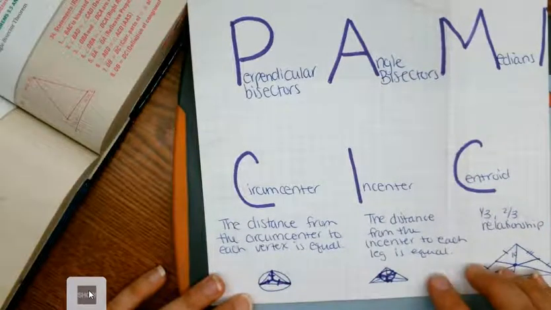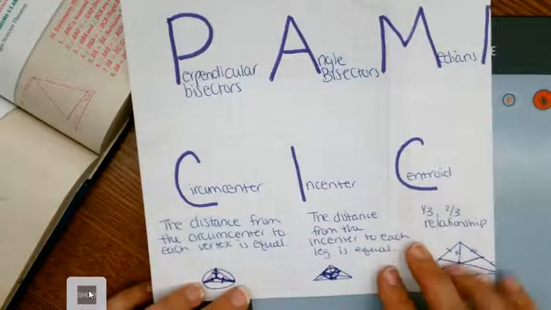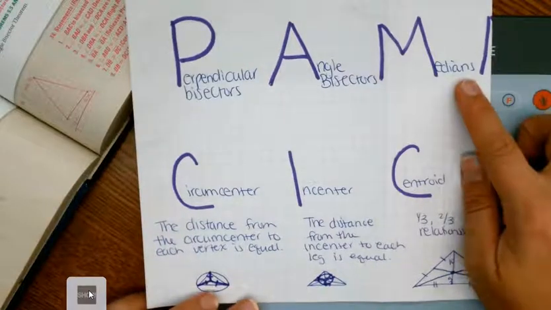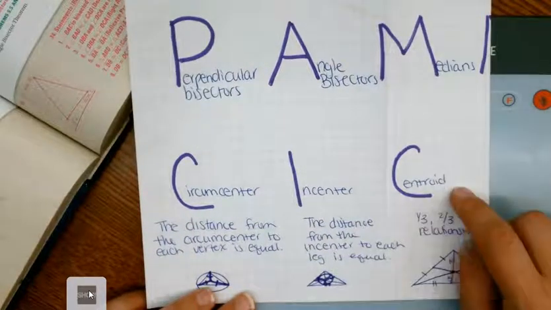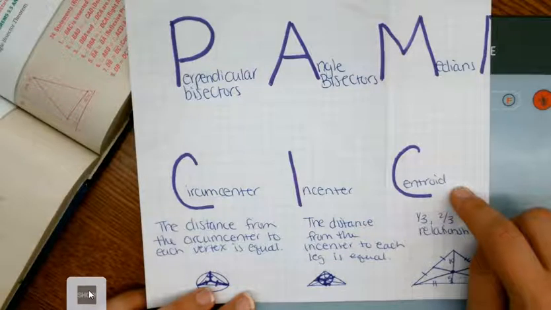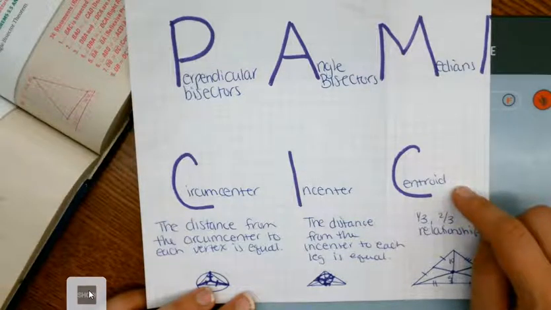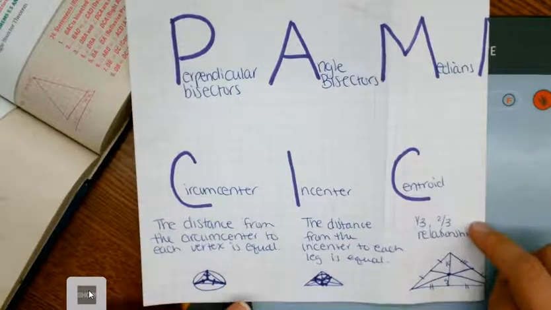Okay? So now this is what's new, our medians. The point of concurrency of our medians is the centroid. And what's important about the centroid is it splits each of those segments, each of those medians, into a 1/3, 2/3 relationship.